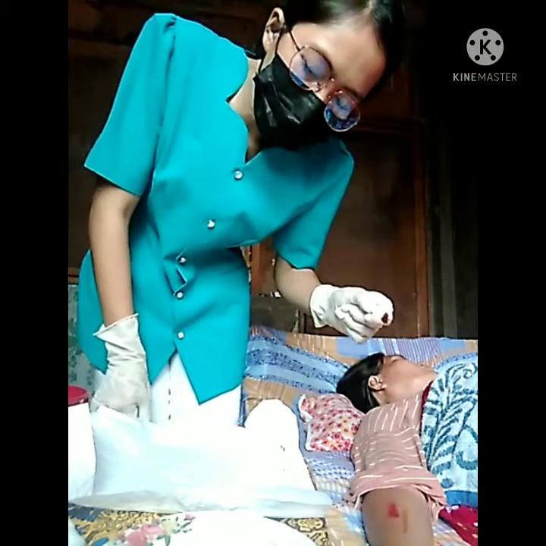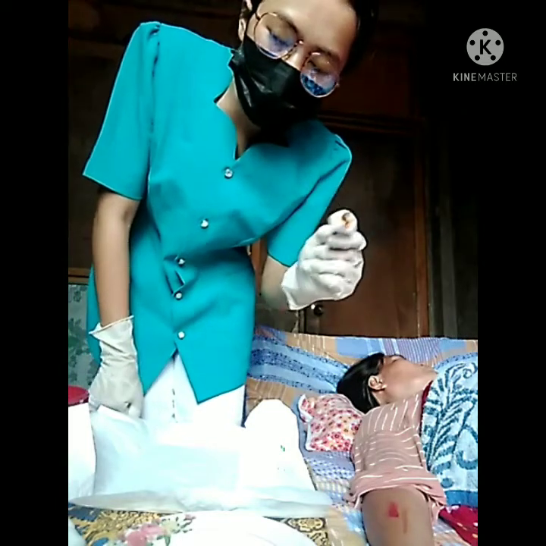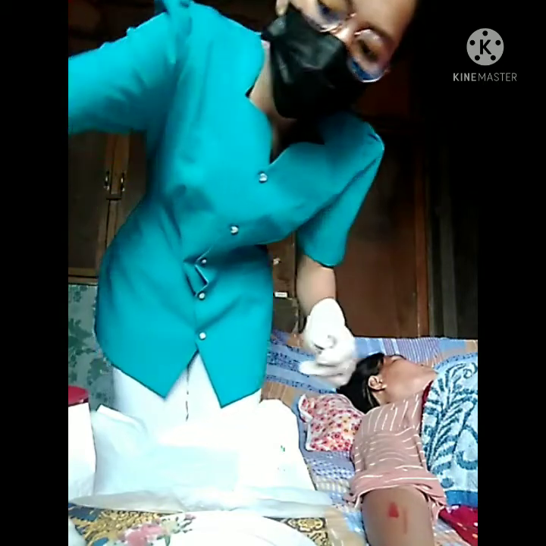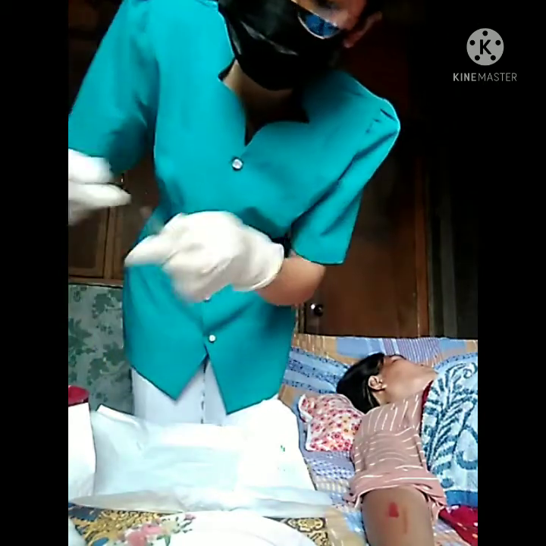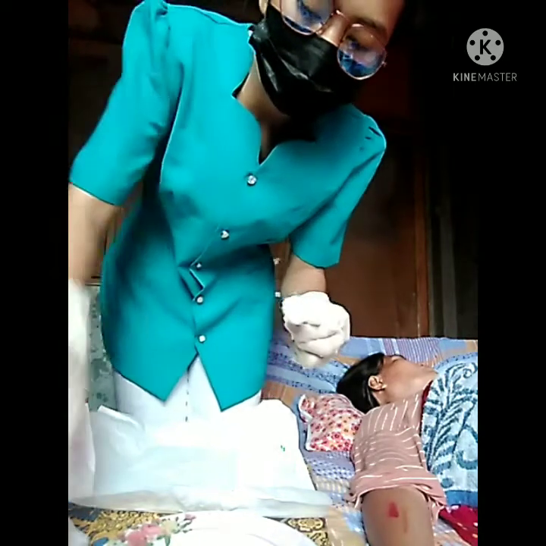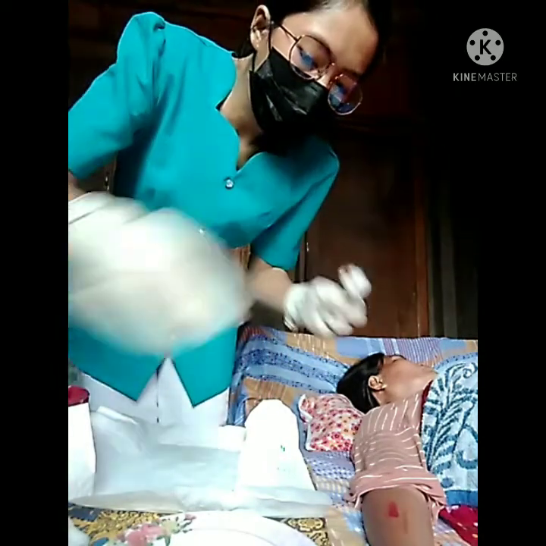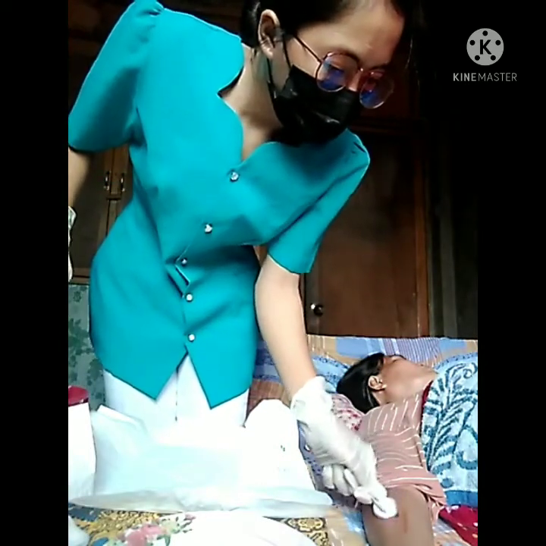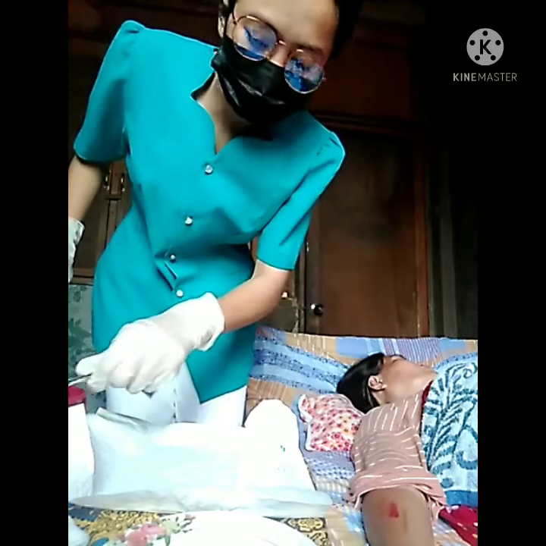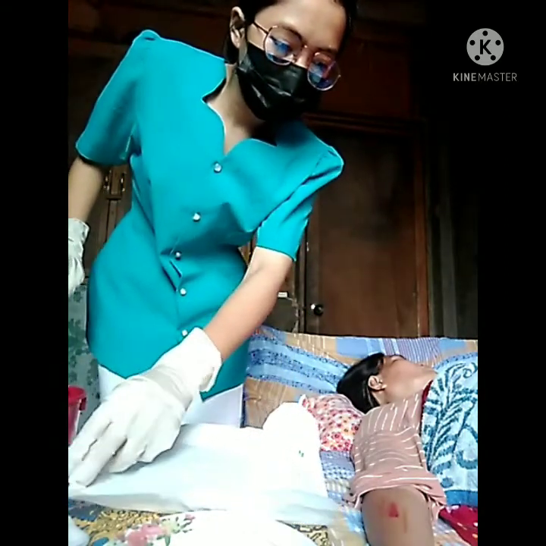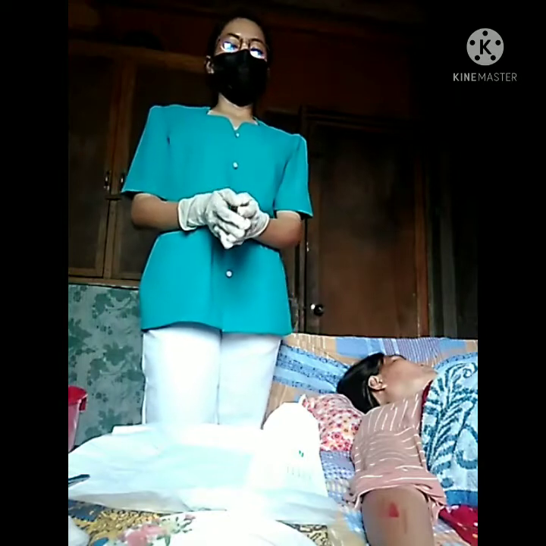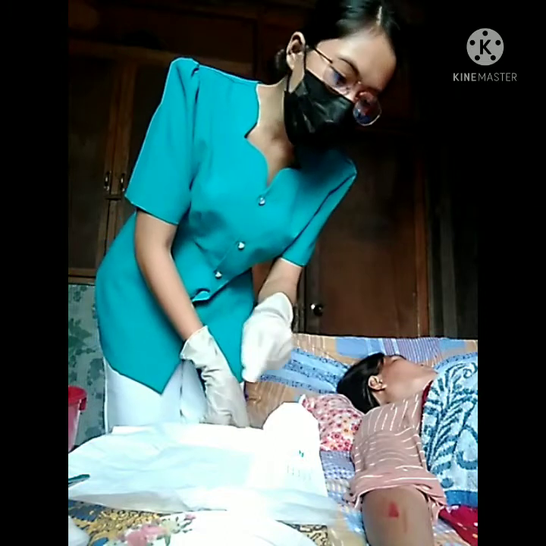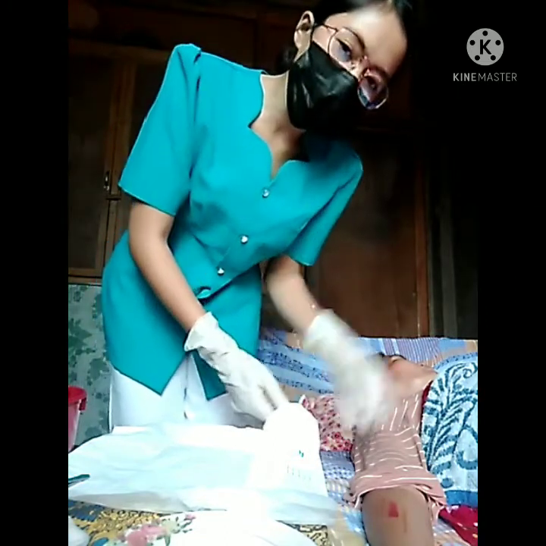Use a firm long stroke. So use one cotton for one side, then use another one for the other side also. I'm cleaning it from least to most contaminated area.